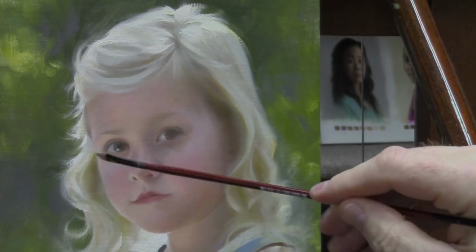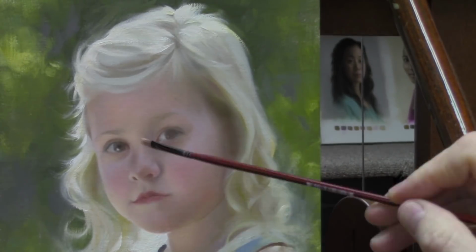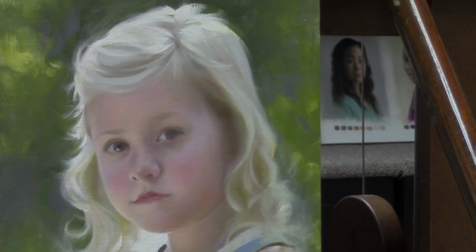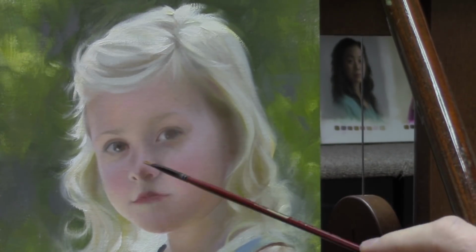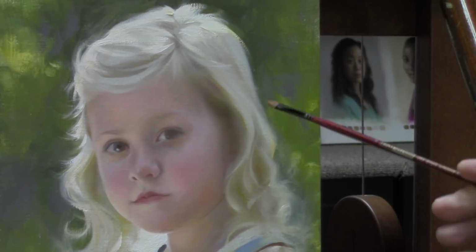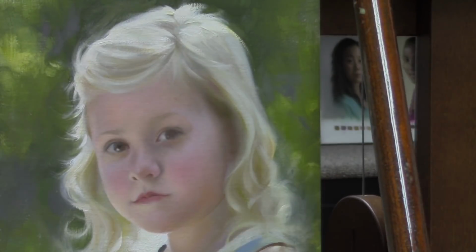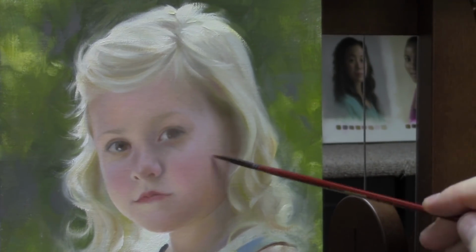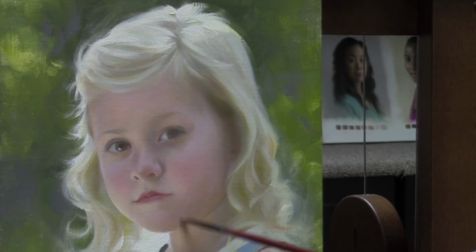So this editing process is extremely important because it's not just painting this little girl, it's really how I see her. And that's really what it boils down to for each artist. When someone commissions me to paint a portrait, they're not just commissioning me to paint a likeness of their child or of their wife or husband. What they're doing is they're wanting my interpretation of that person. In other words, how I see them.